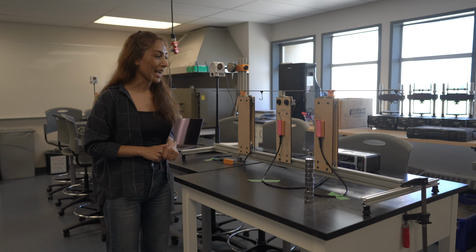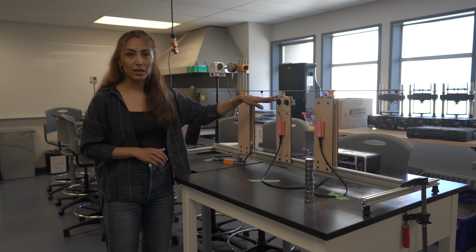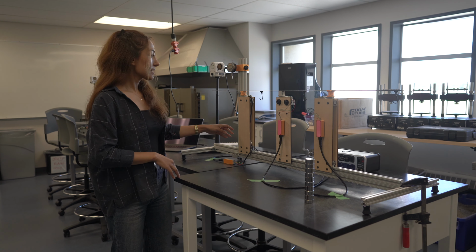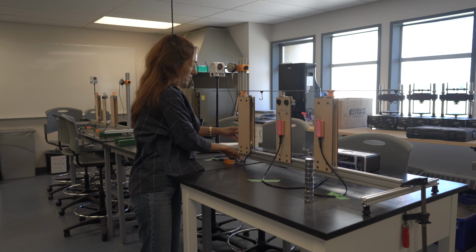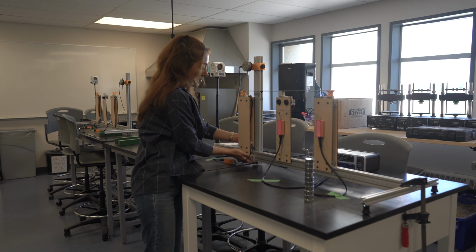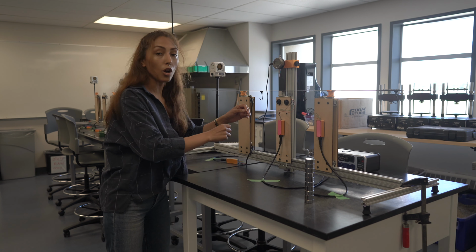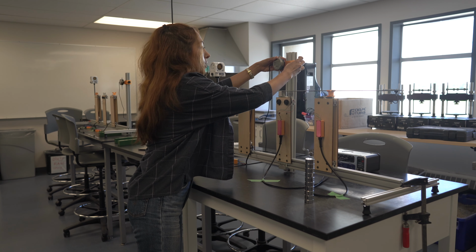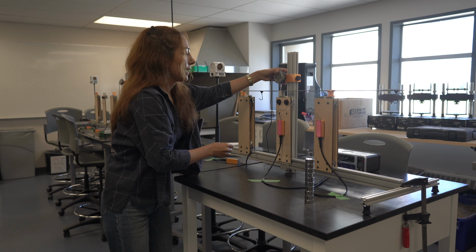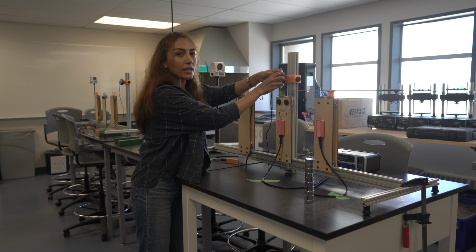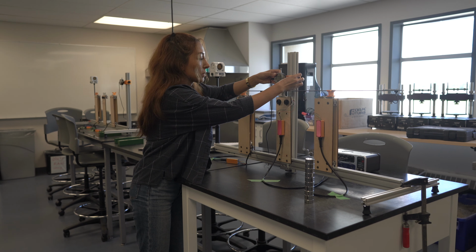In the next part of the lab, you will be applying support settlement to the middle support. To do this, you will move the displacement transducer to the top of the middle support, bring it down, and push it quite a bit down because you want to measure how much the vertical settlement at the support will be.